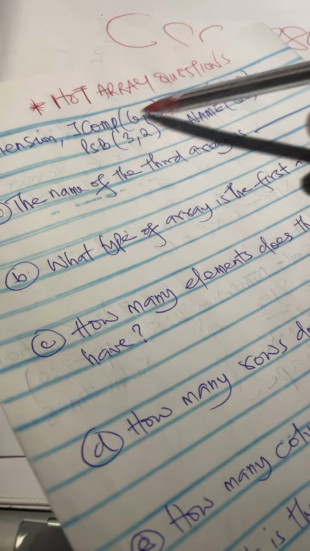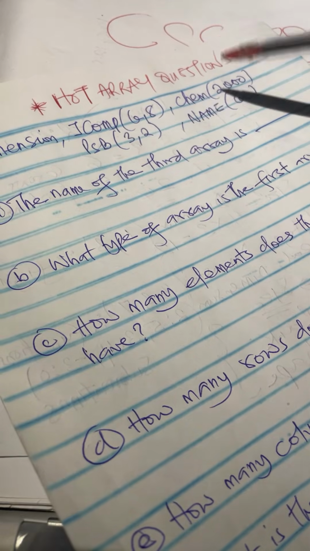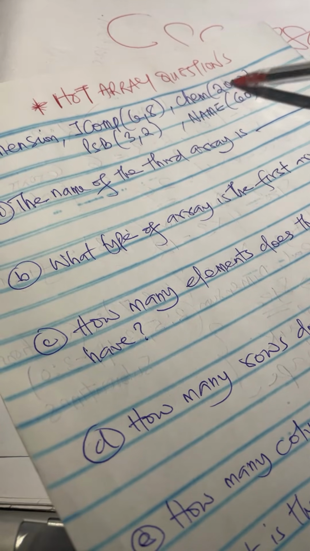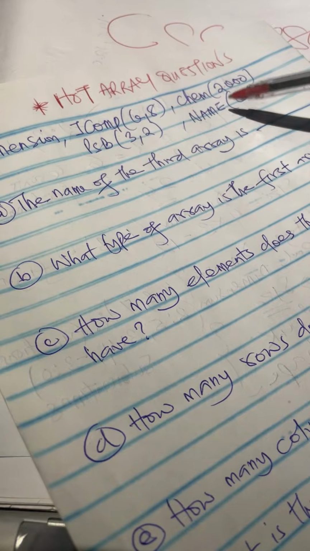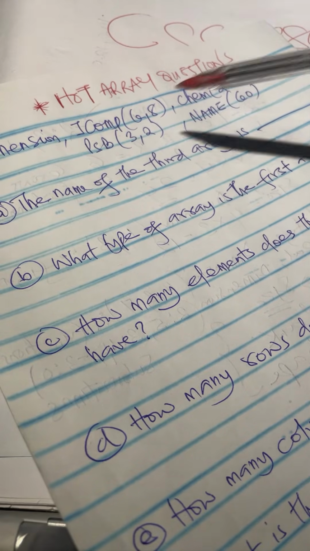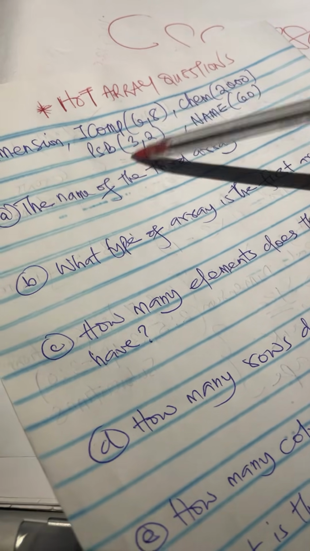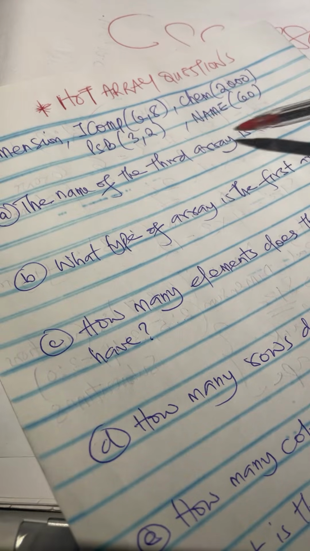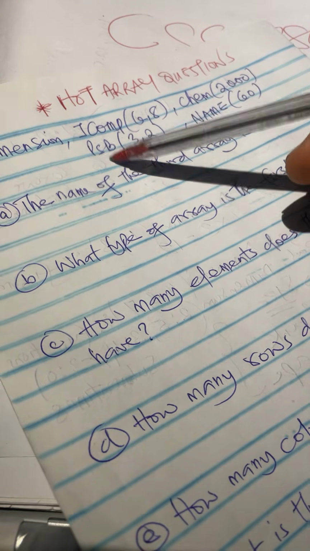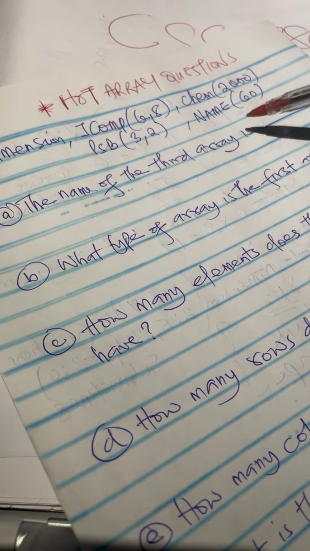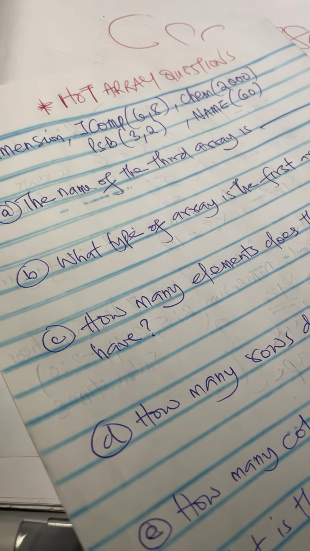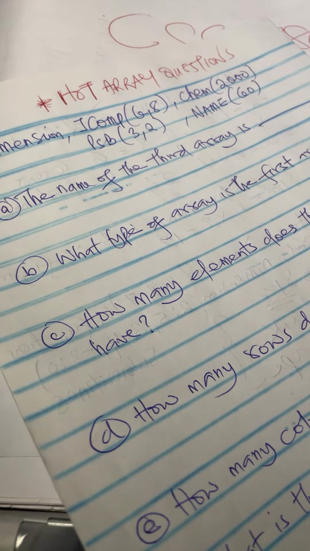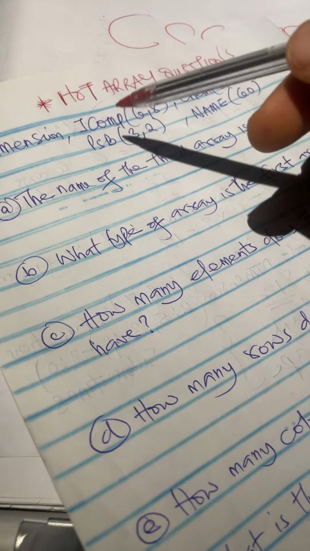The first array is jcomp. The second array is schem 2000. The third array is psb. The fourth array is name. So the name of the third array is dash. This is the name of the array. Please don't confuse the name of an array for its dimension or type. If they don't say type of array, don't confuse it for name of array. The name of array is the array name.